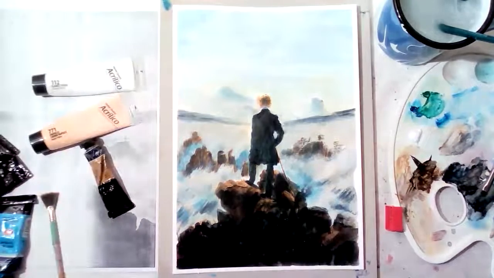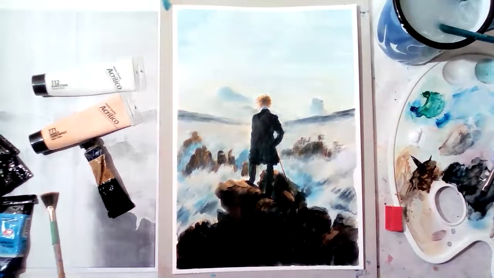I'm looking at your work. I think it now looks very separate. The background lives its own life, and the guy with the rock is maybe another story. Maybe somewhere there should be a transition.